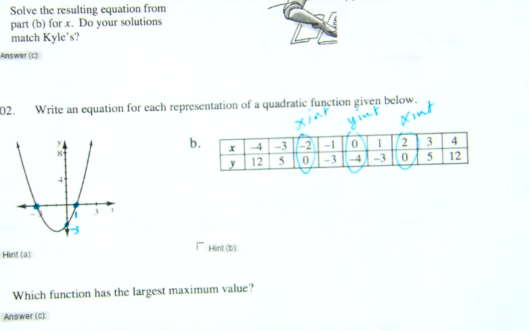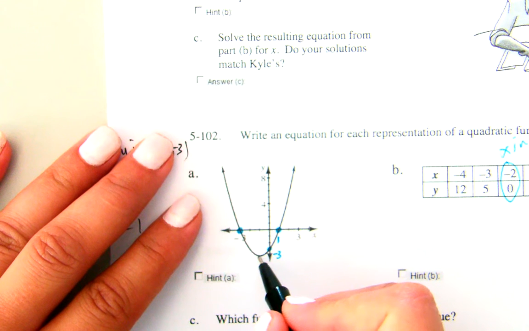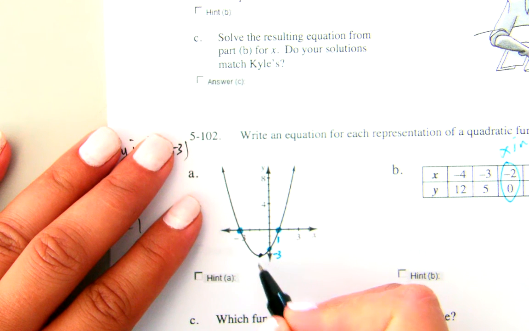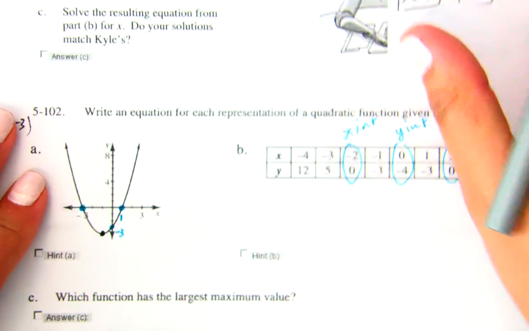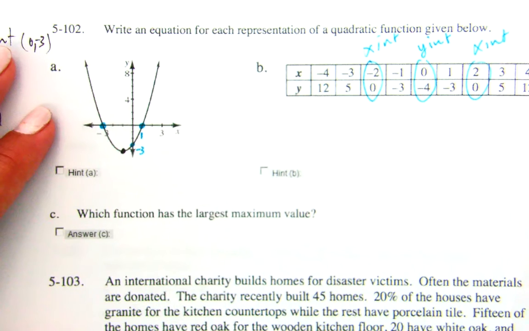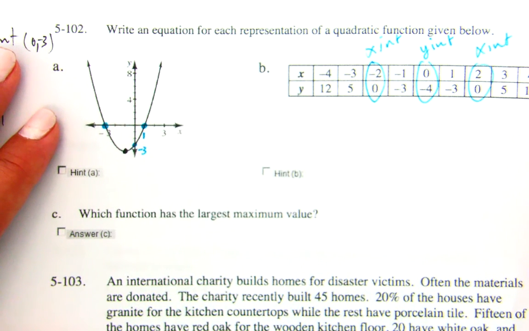Okay. Which function has the largest maximum value? I don't know what that means. I guess it's asking for the vertex of both. So the vertex for this one is going to be at negative 1 and, I don't know, it looks like 4 down here. And then what is the vertex for this one here? You would probably have to graph that one to figure it out.